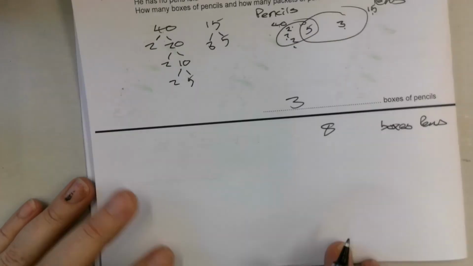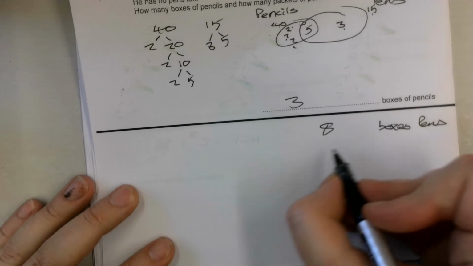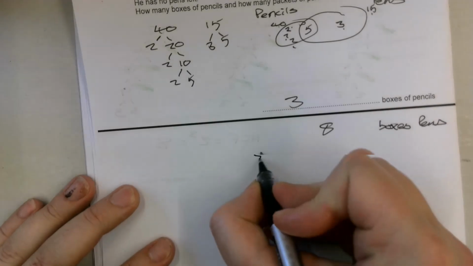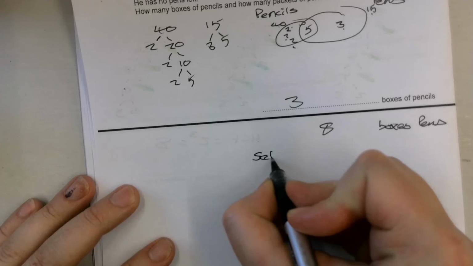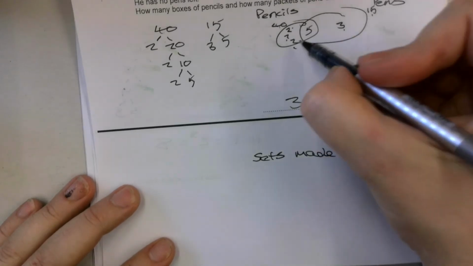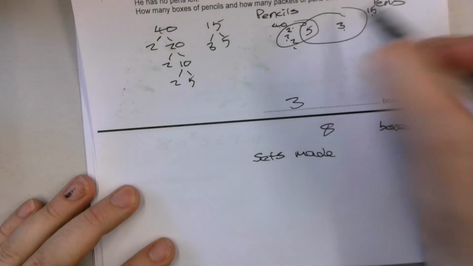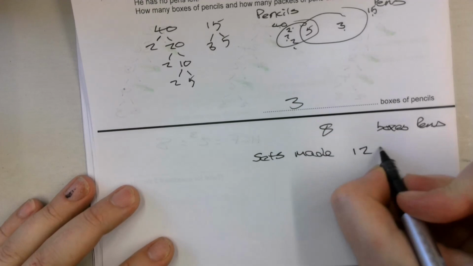And if we wanted to know how many he handed out in total, then it would be 2 times 2 times 2 times 5 times 3. Well, all of this is 40 times by 3, 120.